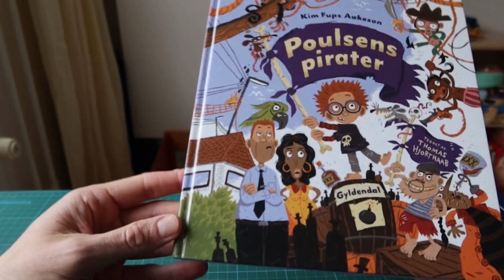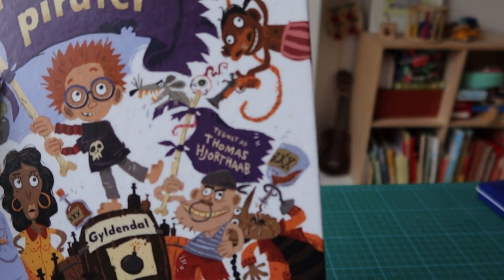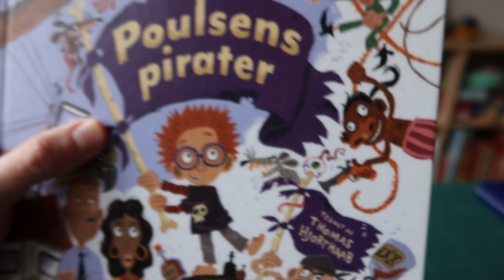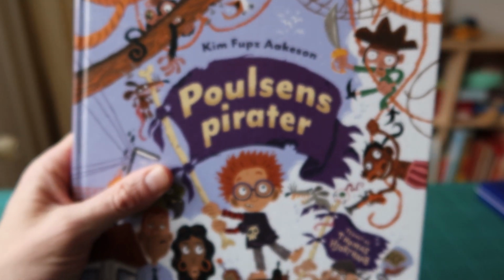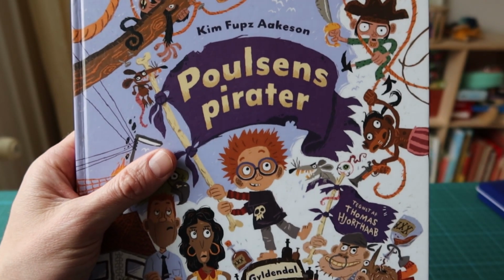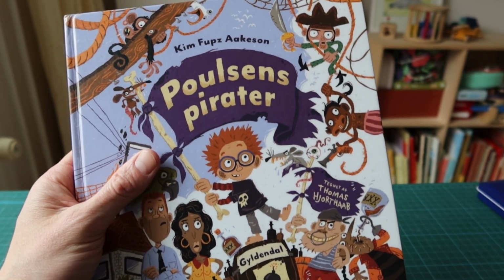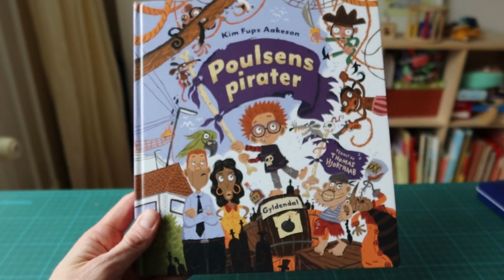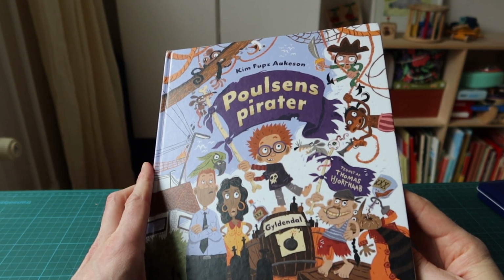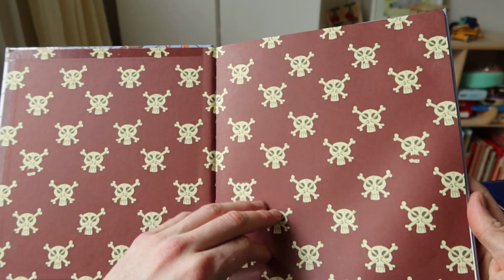Let's just check out the name of the illustrator. He's called Thomas Hjortrup. I think he's Danish. The writer is certainly Danish. He's very famous here in Denmark, and I don't know if he's famous out in the world, but he wrote so many books, not only for kids but also for adults. So let's take a look at the characters.